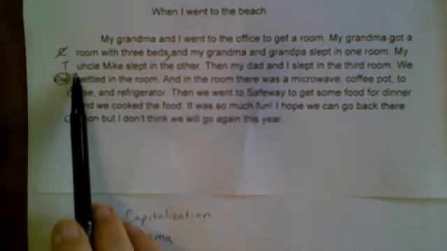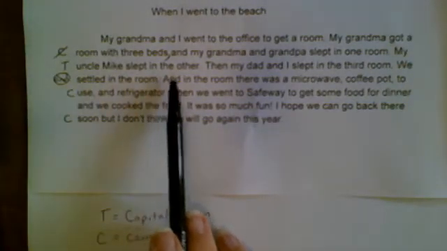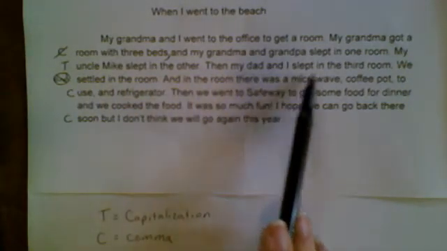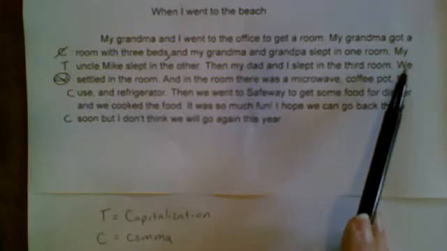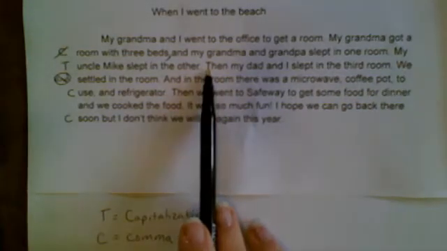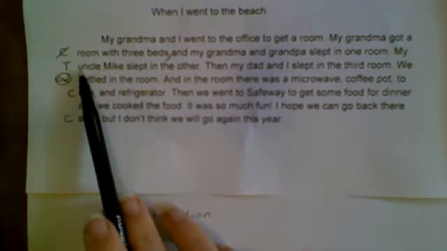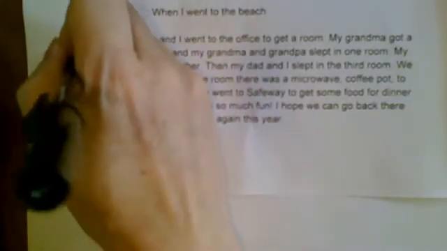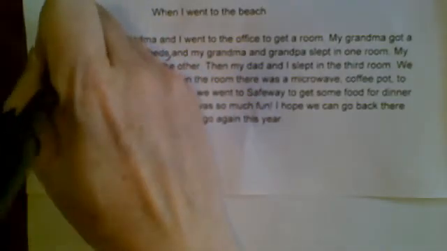Okay, my T means I have a mistake with capitalization. Let's look at this line. We'll start with the sentence before. My uncle Mike slept in the other. Then my dad and I slept in the third room. Well, I have a capital for my sentences. I think it must be Uncle Mike. So the U we want to capitalize.